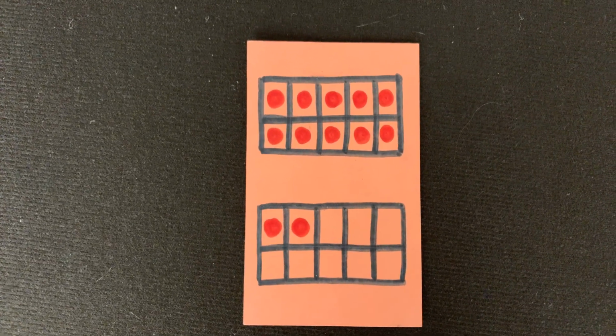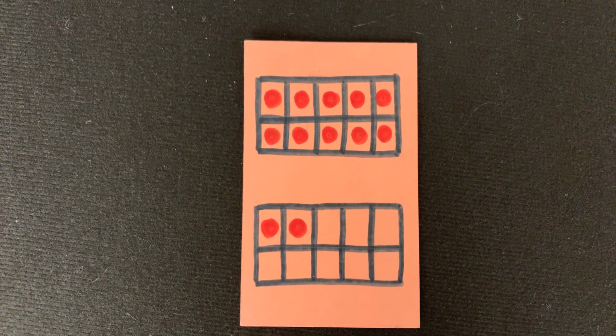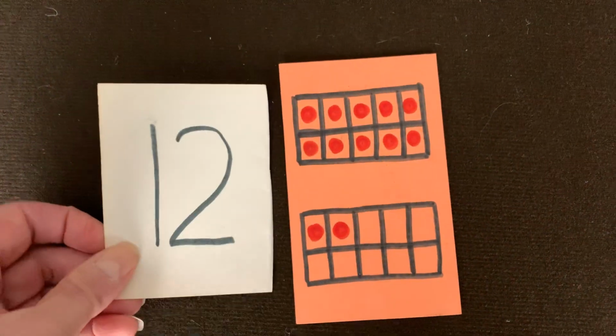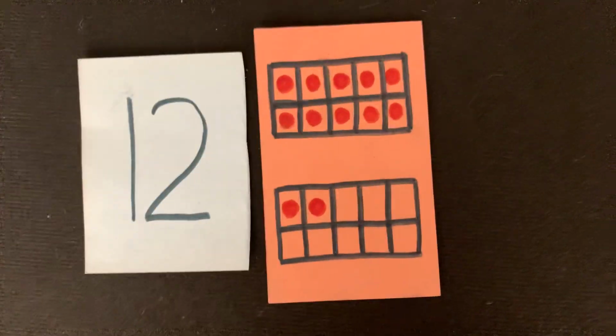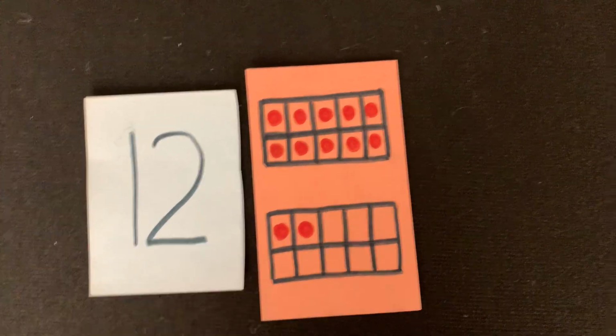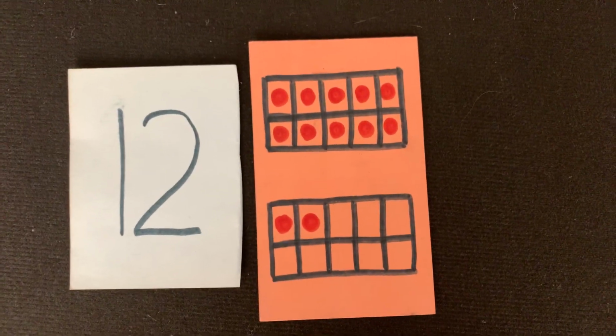So all I have to do is count up from there. If your answer was 12, you are correct. So I know that this was 10, 11, 12. Also, I knew that the number right after number 11 was 12.